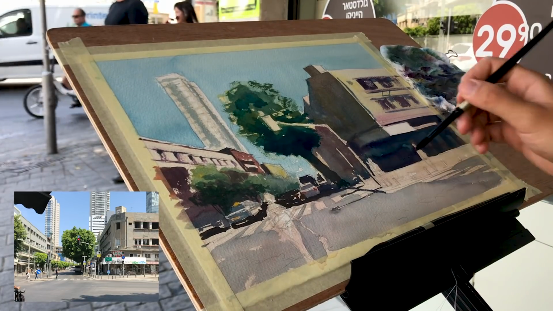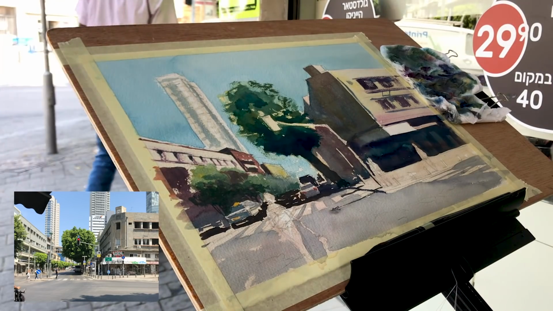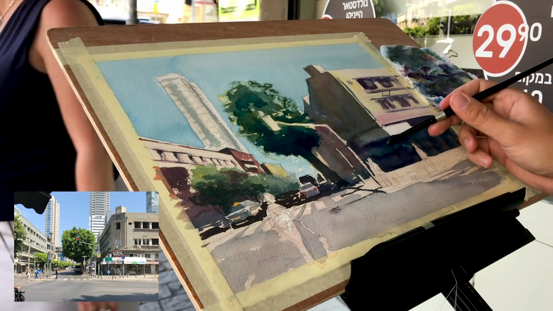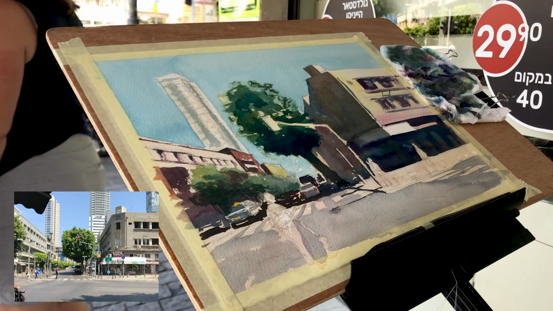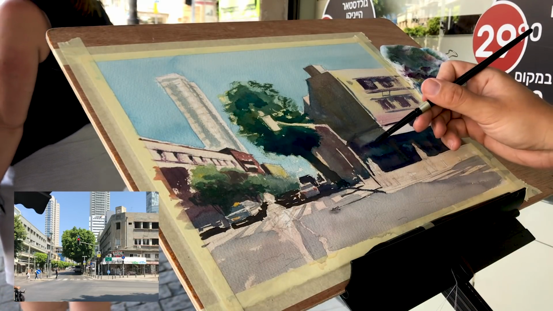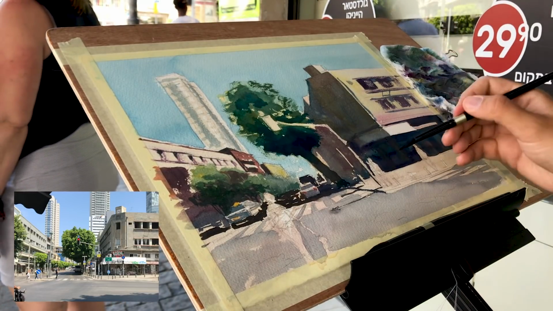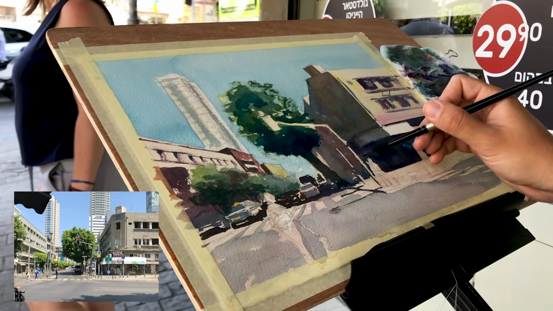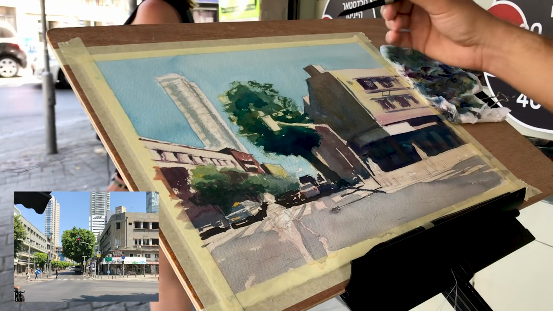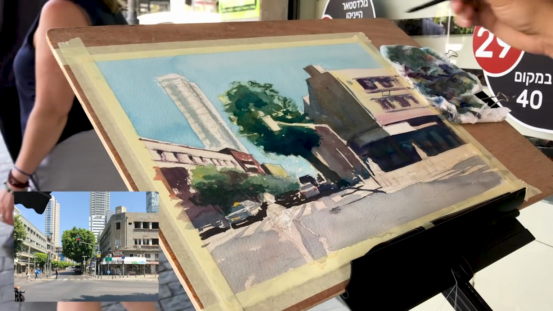And then afterwards, see what the reaction is and how your own reaction to the painting is in a week or so. So don't worry about it too much while working, because while working you have to be all in on the process. Worry about it later on when you look at it a week later or something like this.